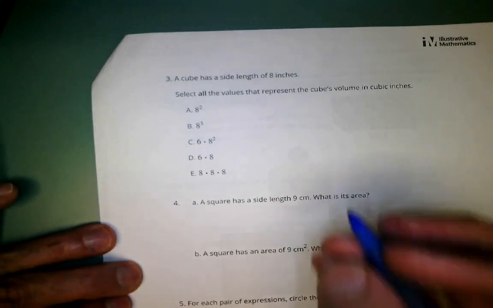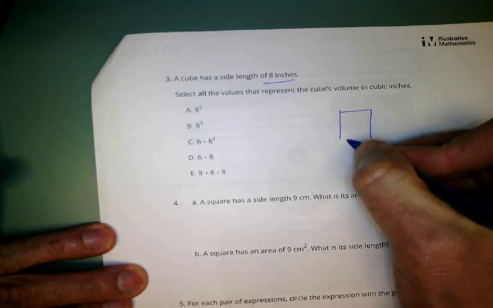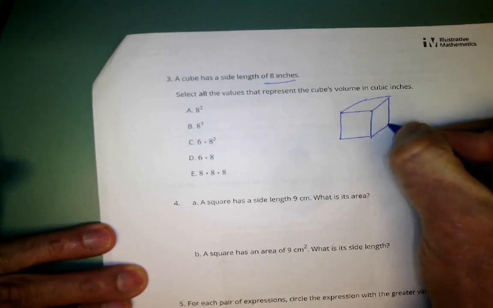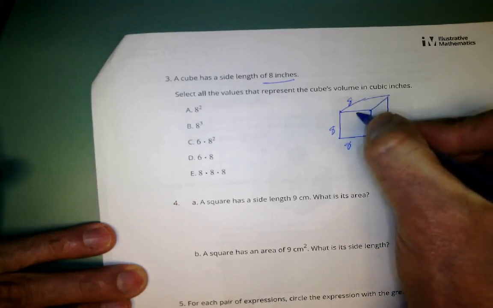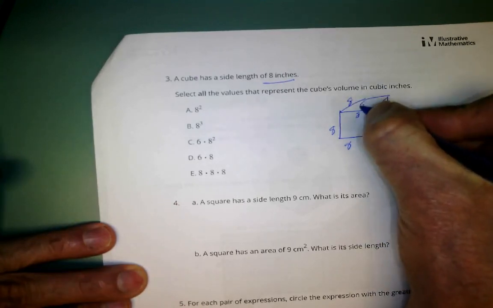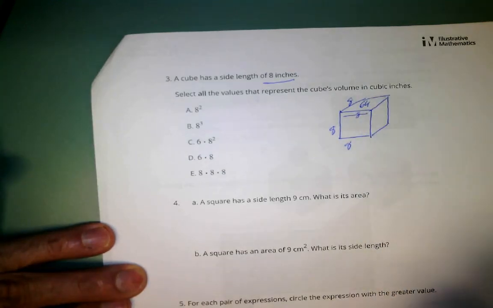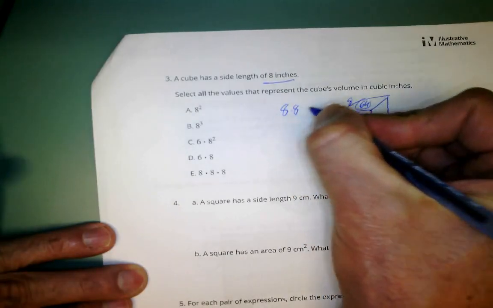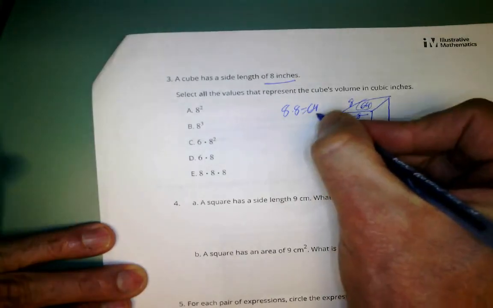Cube has a side length of 8 inches. Again, this is a cube. Okay, you're trying to get the volume. Right? So this is 8, this is 8, and this is 8. That means that top is going to be 8 times 8, 64 little cubes just to make that top layer. And how many layers of 64 are there? There's 8 layers. So it ends up being, I got that 64 doing 8 times 8, right? Area of the top times how tall it is. And I'm going to multiply that by 8 again.